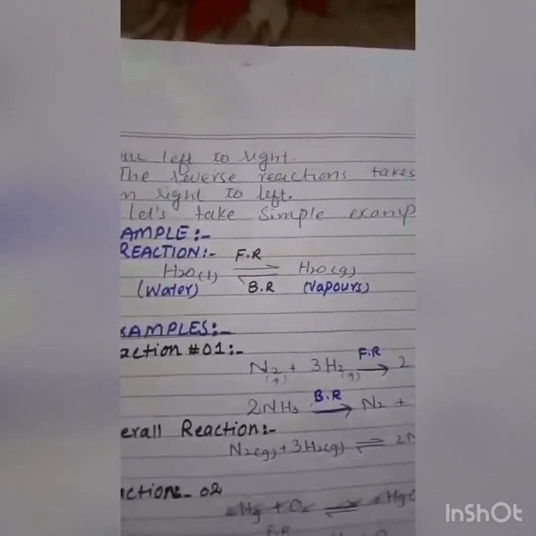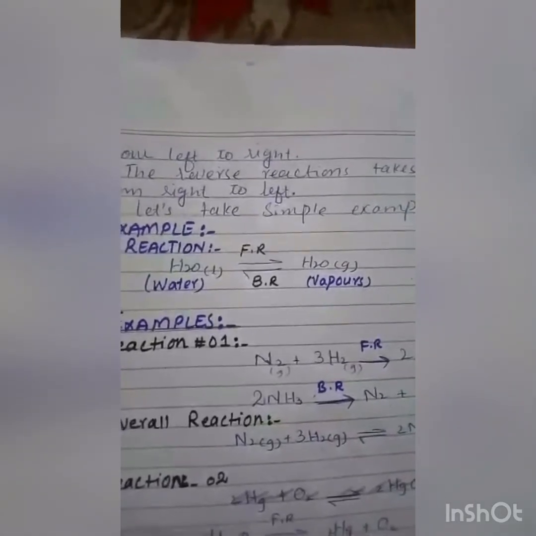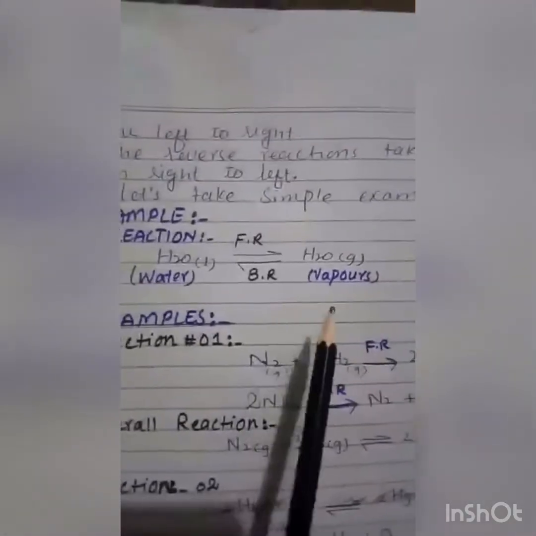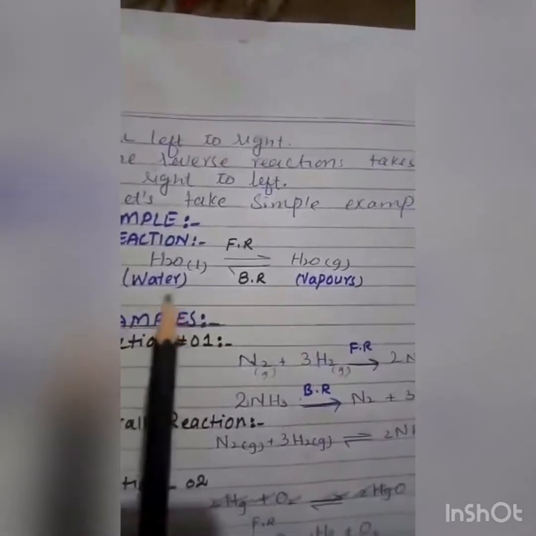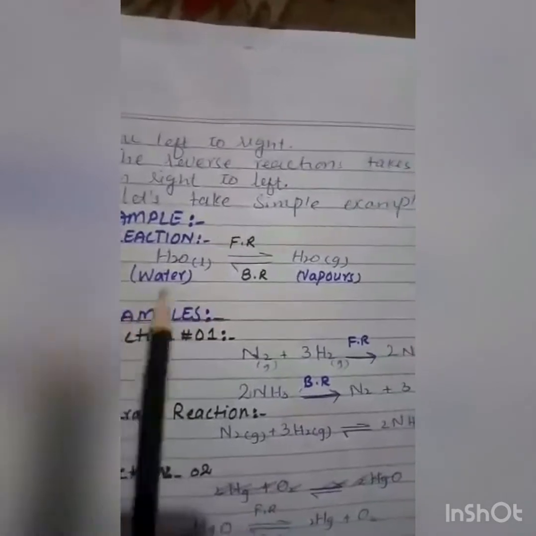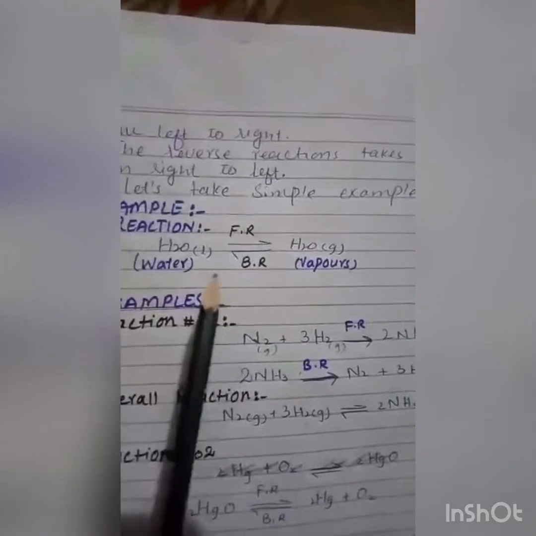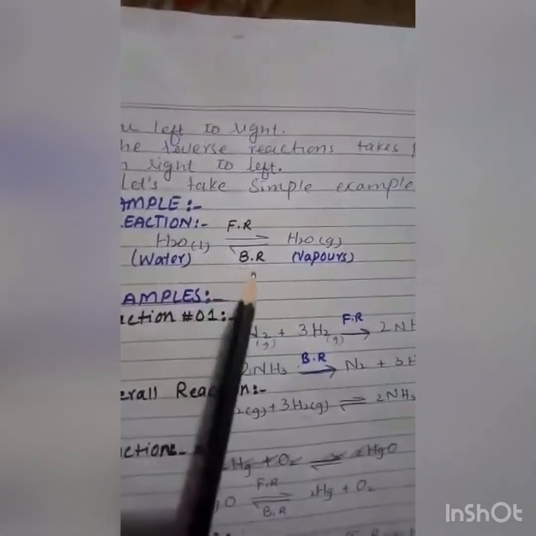When we give heat to the water, it starts evaporating, and in the forward reaction it gives us vapors, or we can say the water converts into gaseous form, and when these vapors condense into liquid water, it comes in the backward reaction, and this is the reversible reaction, because we know that any reaction in which the forward and backward reactions occur at the same time is called a reversible reaction.